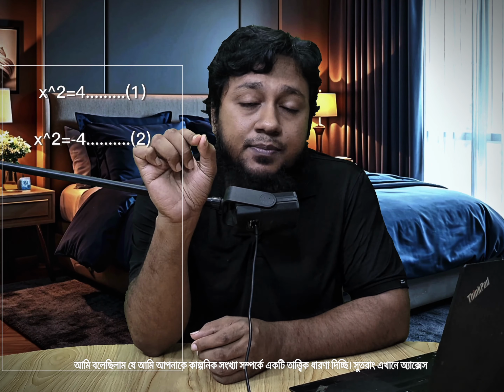Today's concept is about the basic difference between x square equal to 4 and x square equal to minus 4. In my previous video, I gave you a theoretical concept about imaginary numbers. So here, x square equal to minus 4 is also a quadratic imaginary equation.